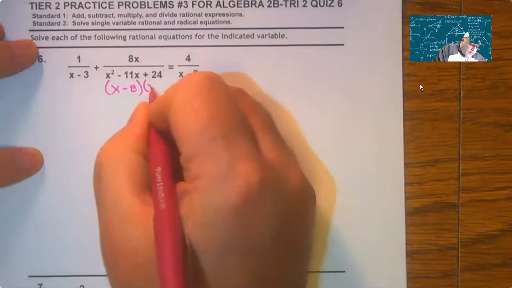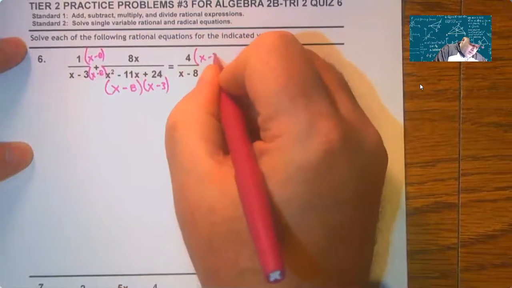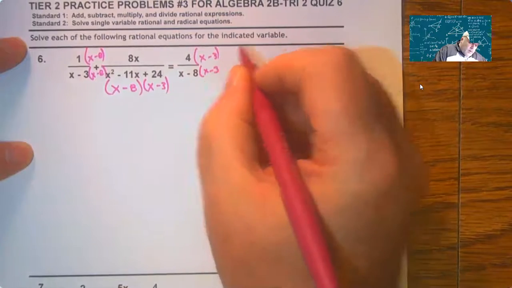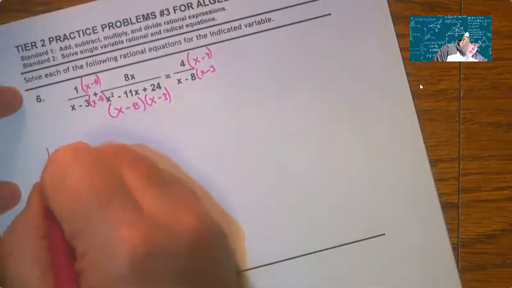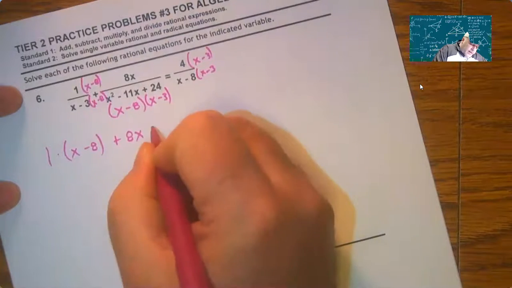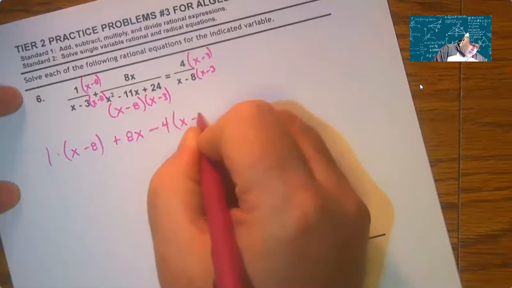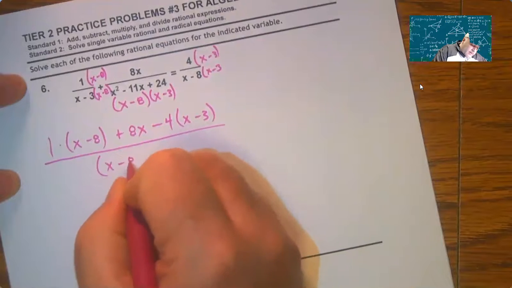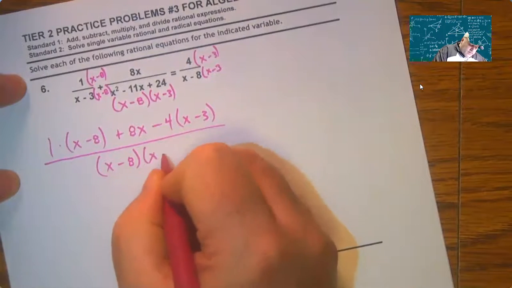So x minus 8, x minus 3. That's how that factors. So this is missing an x minus 8 top and bottom, this is missing an x minus 3 top and bottom. So we have 1 times x minus 8 plus 8x minus 4 times x minus 3, all over x minus 8 times x minus 3.